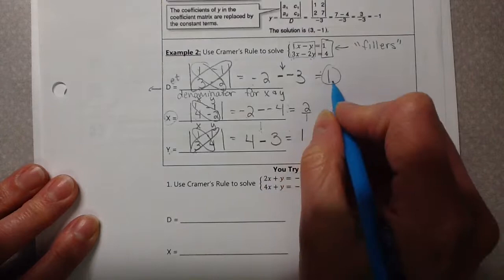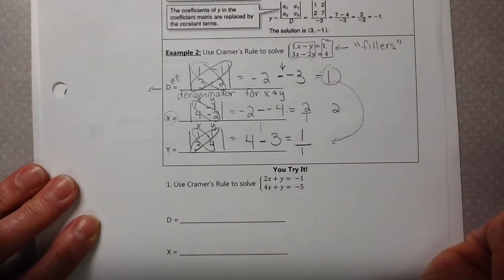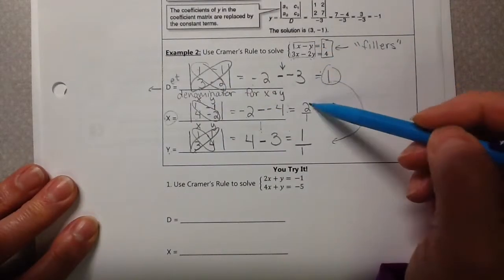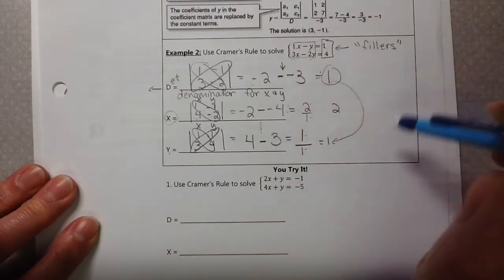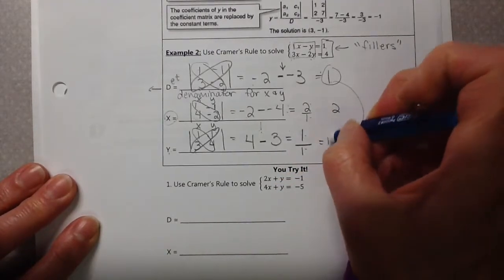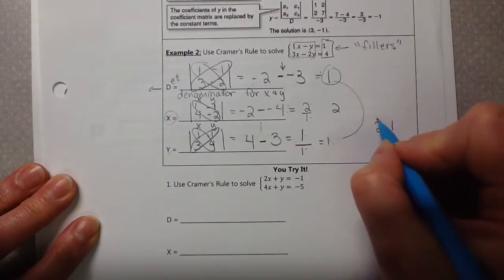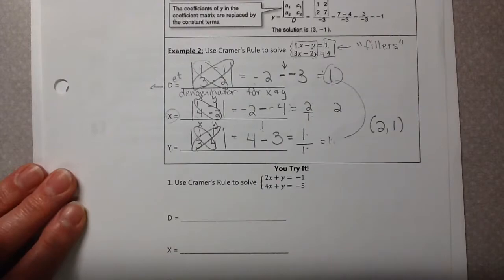And we have to put that over the determinant for the coefficient matrix. So you'll always have a numerator and a denominator. So this is going to equal 1. And your ordered pair would be 2, 1. Okay, you have a you try it to do.